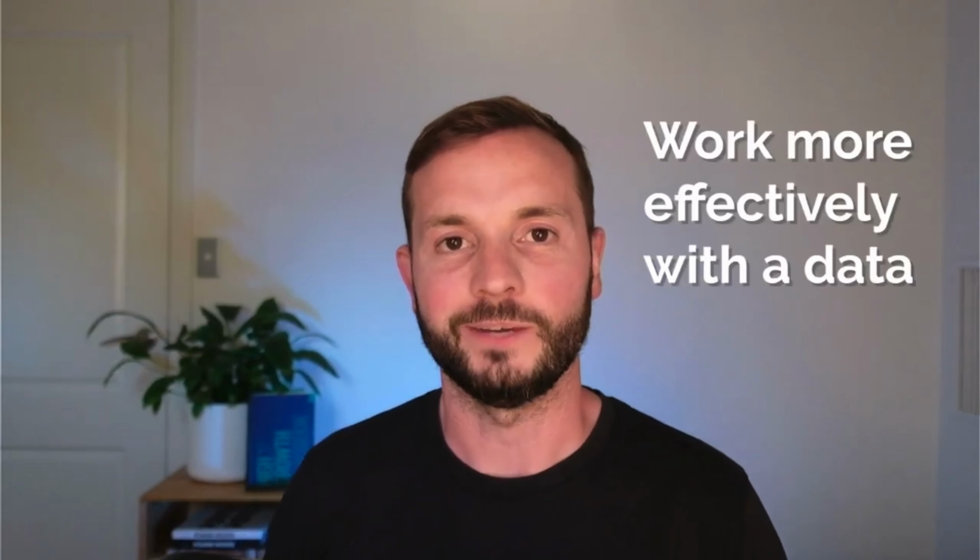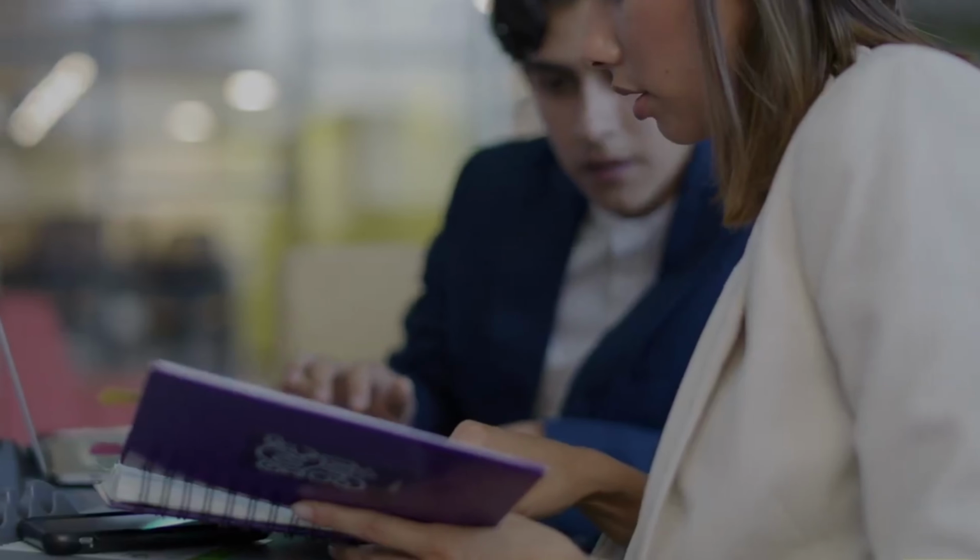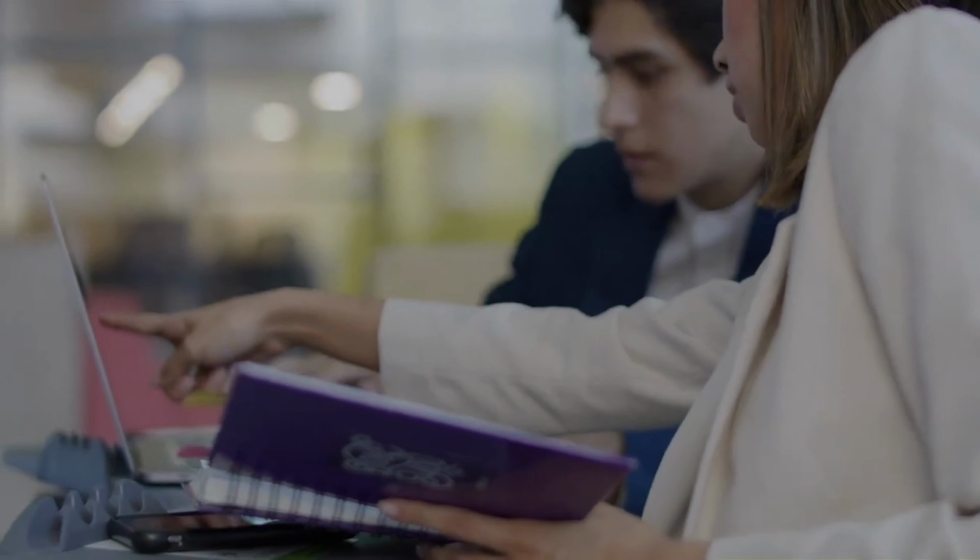Today, I want to talk to you about how you can work more effectively with a data analyst, whether that's somebody that you've hired externally and they're giving you a hand, or perhaps it's someone from a different department, or even somebody within your team. Also, if you stick around to the end, there's a bonus tip, a key question that you can ask data analysts in order to assess whether or not they know what they're on about.